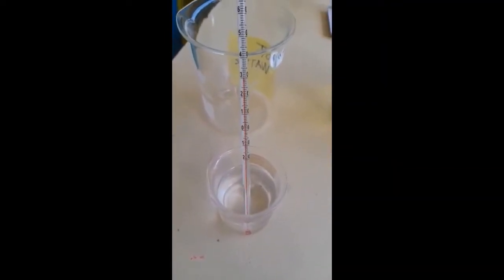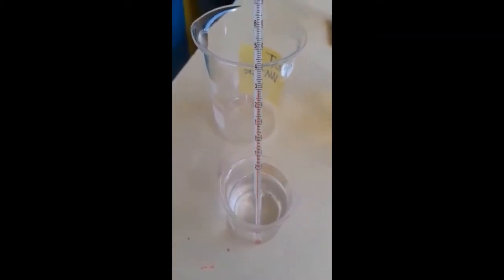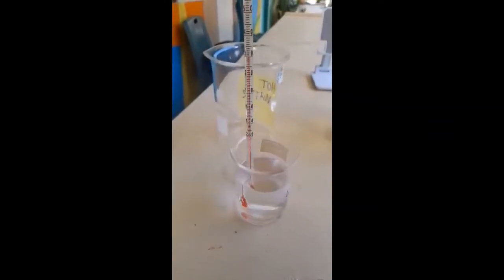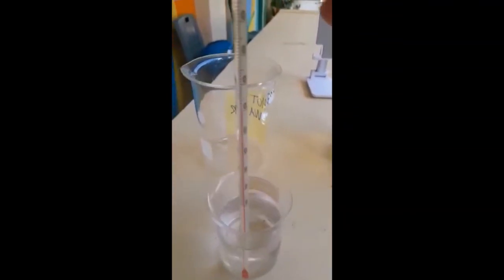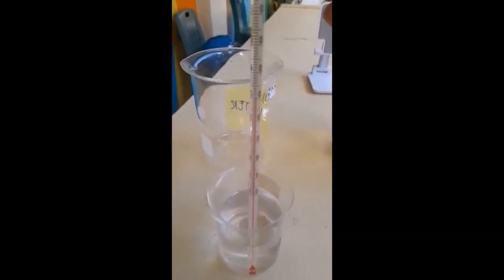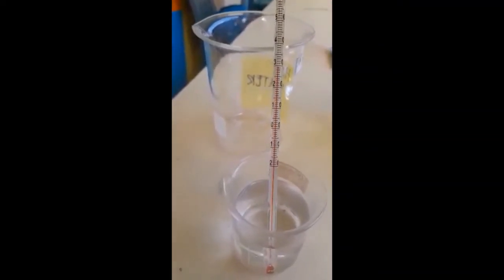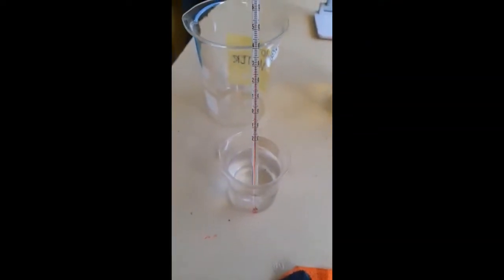The initial temperature of our water is 30 degrees Celsius. Sorry for the blurry sight on your end. So we'll just put it here. Okay, initial temperature is 30 for our water.